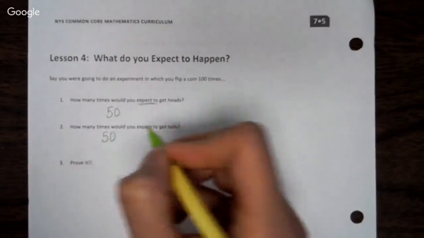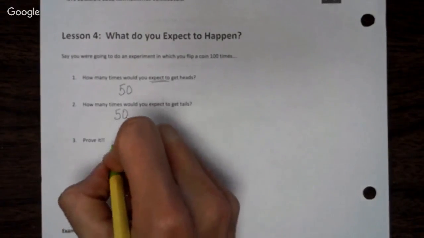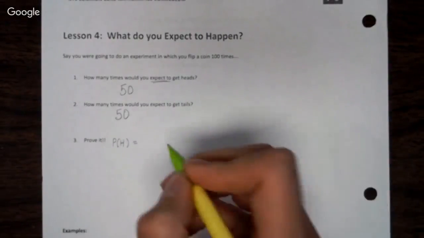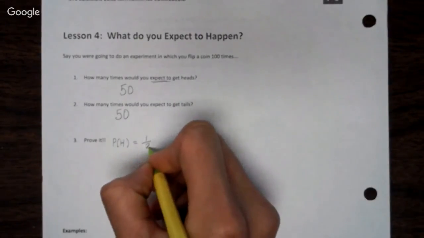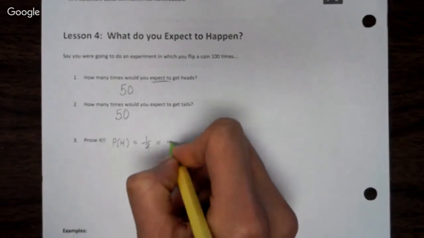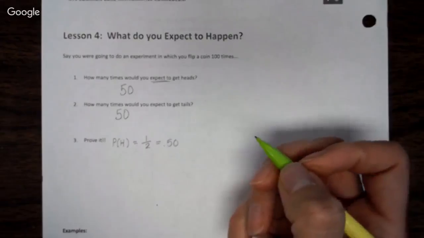How many times would you expect to get tails? Again, 50 times. Prove it. Like, how do you know that? Well, let's think about this. The probability of getting heads on a coin, the theoretical probability, is 1 out of 2. There's 1 heads out of 2 different sides. Now, that's a 50% chance of getting heads.